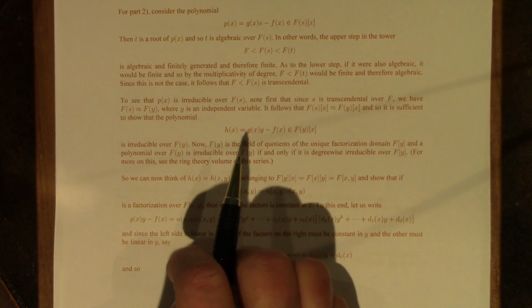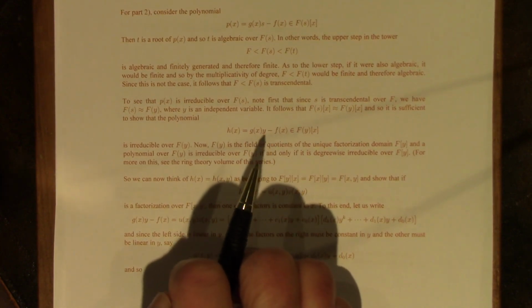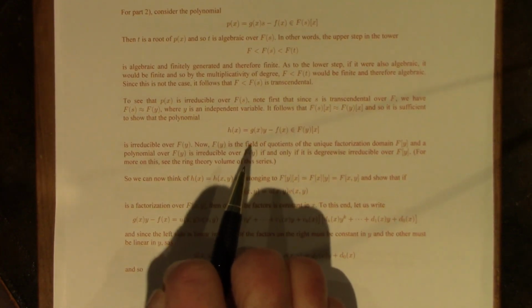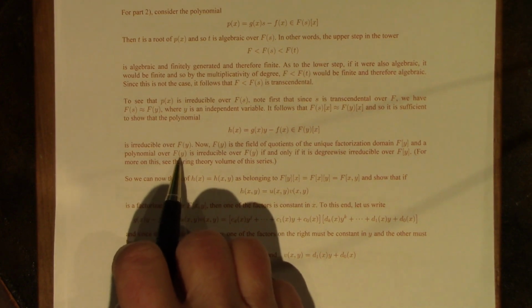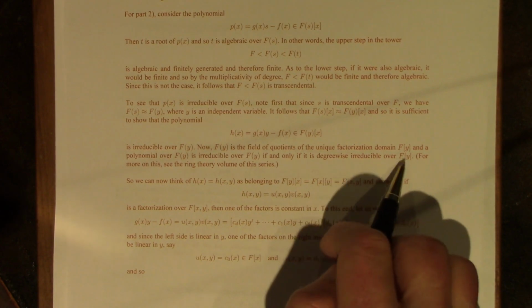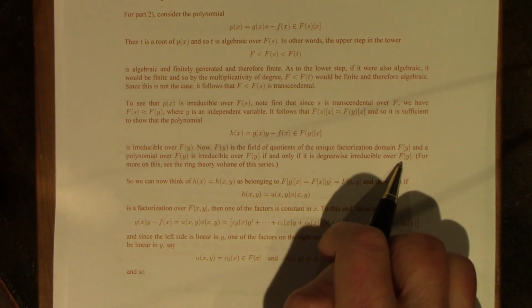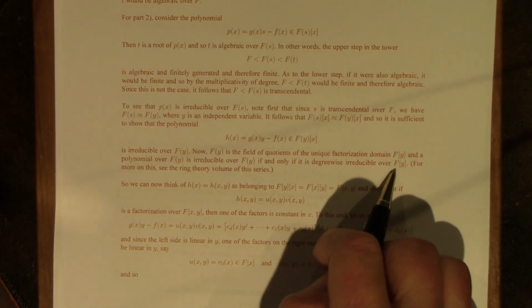Now we proved in the ring theory course that a polynomial over this field, the field of quotients, is irreducible over that field if and only if it is degree-wise irreducible over F square bracket y, this ring. Okay.